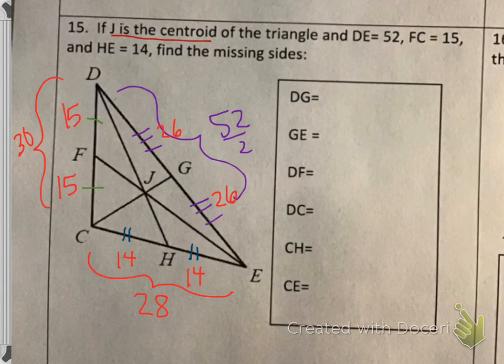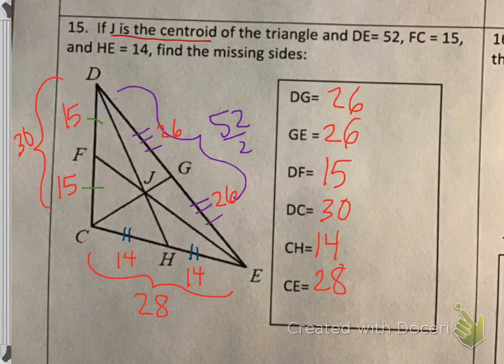So now we're just listing our observations. So DG is 26 units. GE is also 26 units. DF is 15 units. DC is 30. It was all the way across. CH is 14 units. And then CE is all the way across. That would be 28 units.